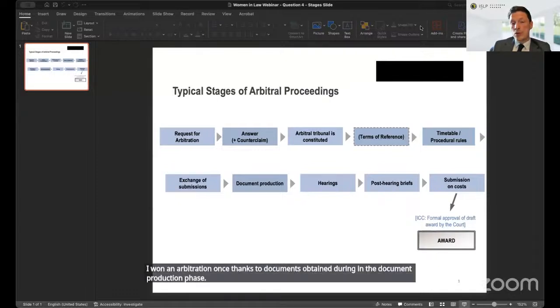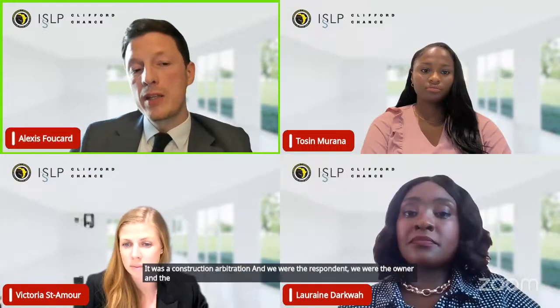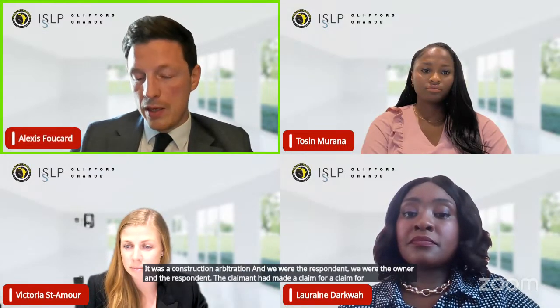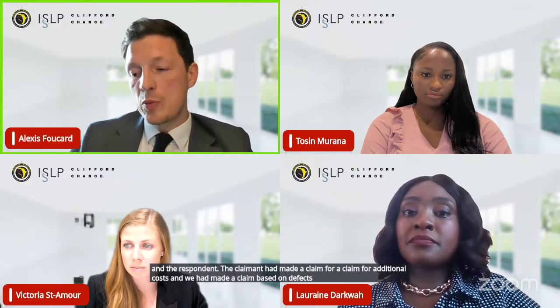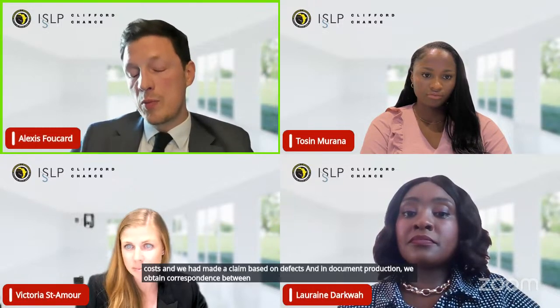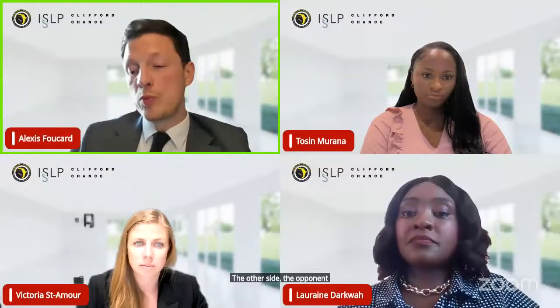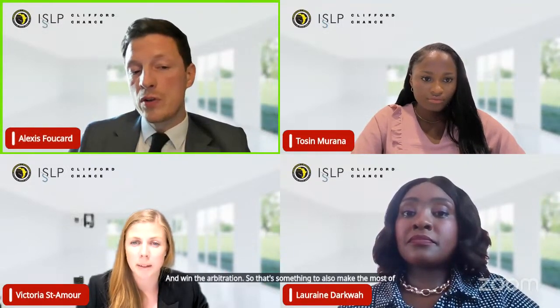It was a construction arbitration, and we were the respondent; we were the owner and the respondent. The claimant had made a claim for additional costs, and we had made a claim based on defects. And in document production, we obtained correspondence between the other side, the opponent, and their subcontractors, which allowed us to prove our claim for defects and win the arbitration. So that's something to also make the most of, and a unique feature of arbitration.